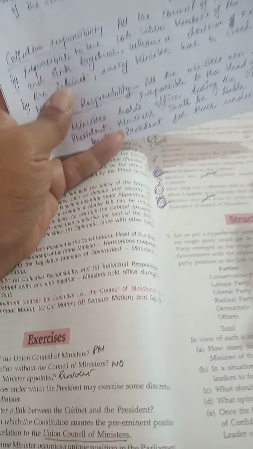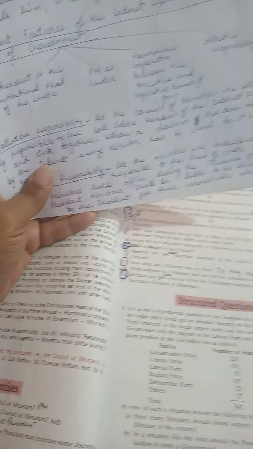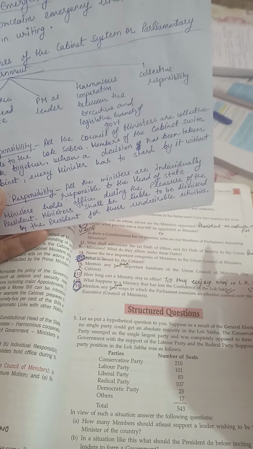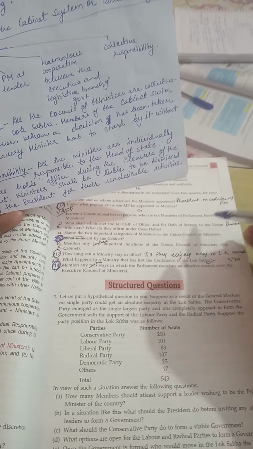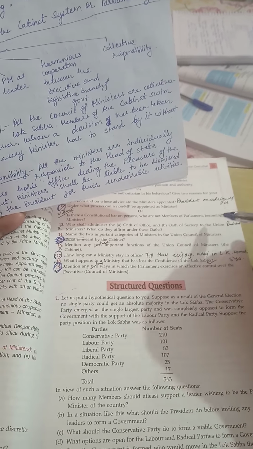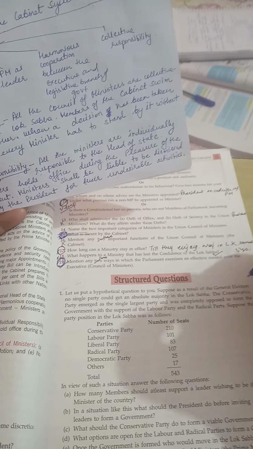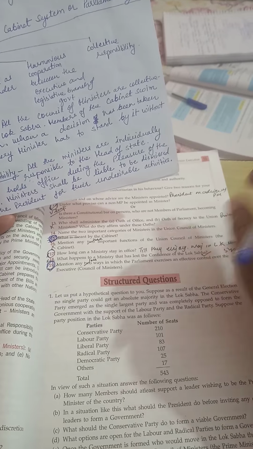Now, a few questions I had already given to you in my previous class, and I hope that you did all those questions. Now, a few more questions you must mark in your book itself. You also do these questions in your copy. Then we will be able to finish this chapter.